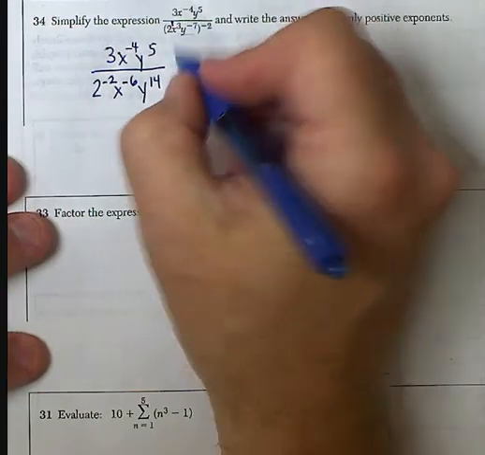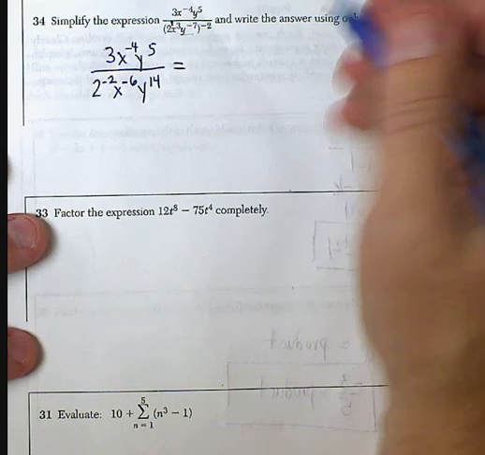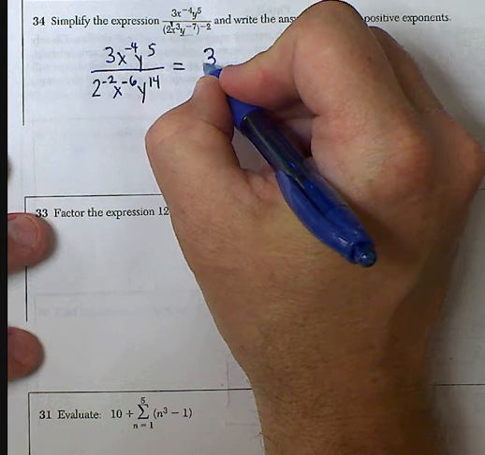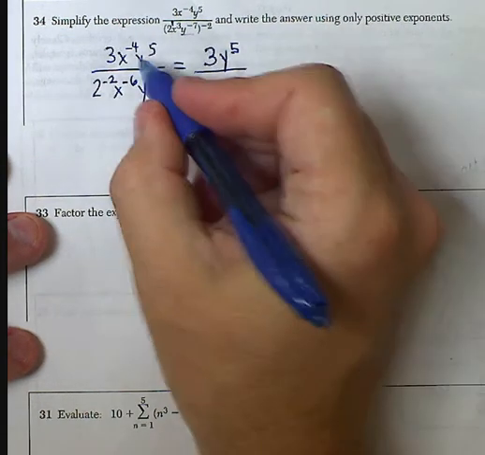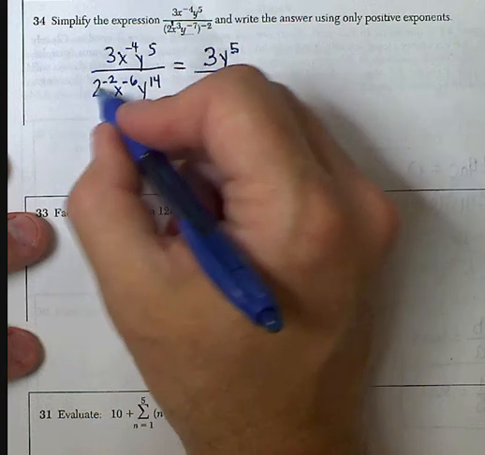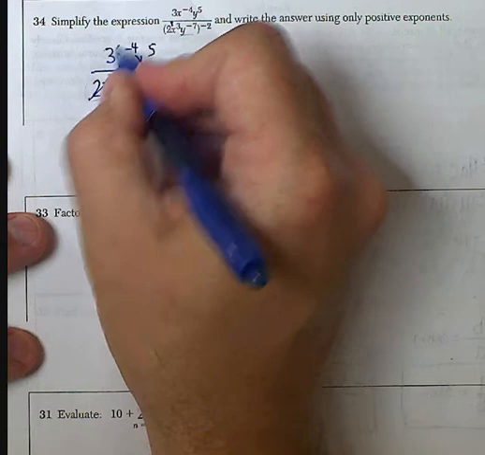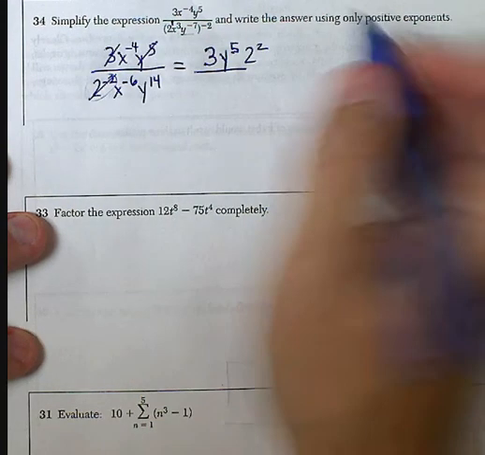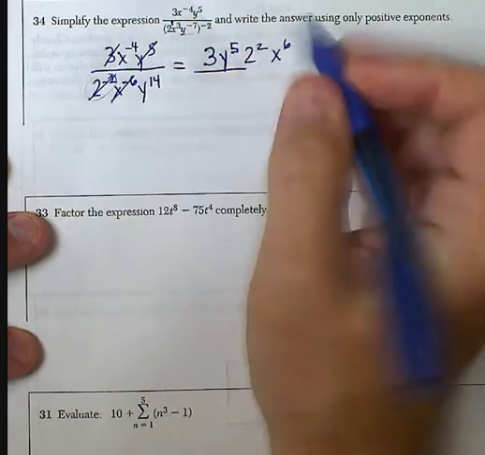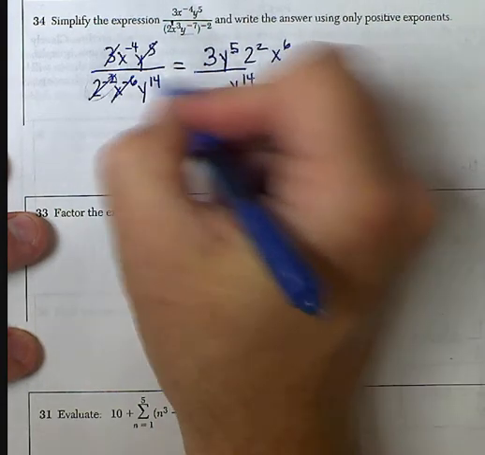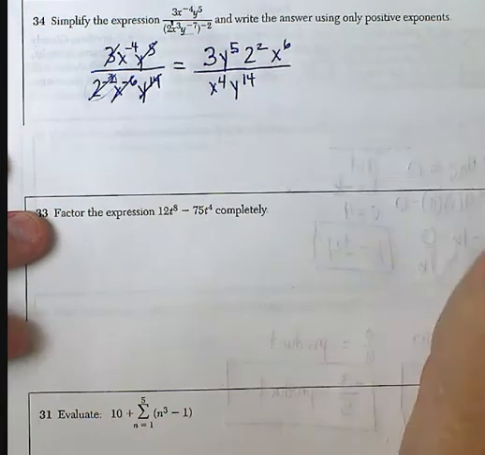Okay, then I'm going to rewrite everything so that if it has a negative exponent, I'm going to move it. If it has a positive exponent, I'm going to leave it alone. 3 is going to stay. The y to the 5th is going to stay in the top. In the bottom, the 2, which is the negative exponent, is going to move up here. The x to the negative 6th is going to get moved up here as x to the 6th. The y to the 14th is going to stay in the bottom. And the x to the minus 4 is going to jump to the bottom as x to the 4th.